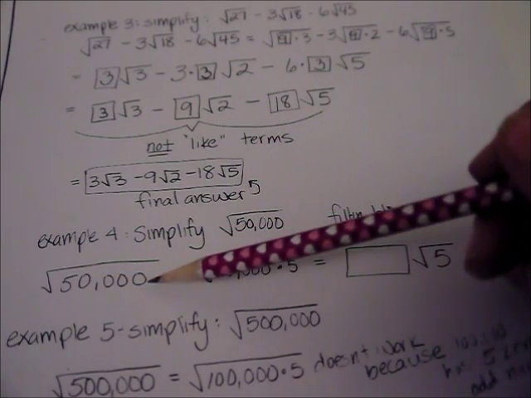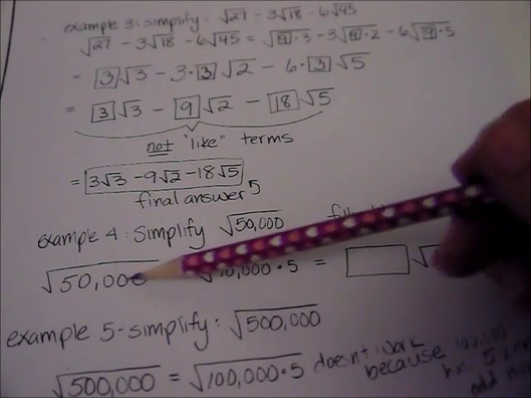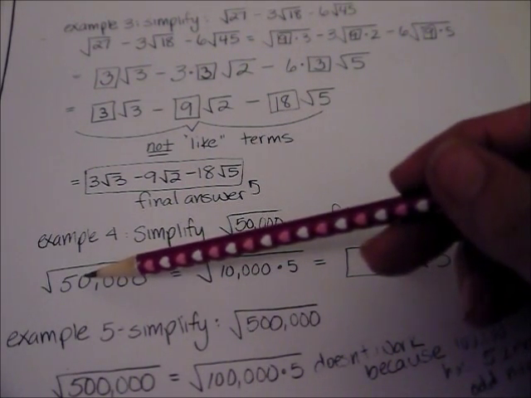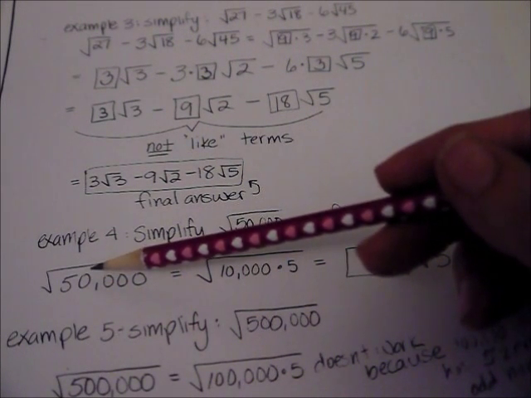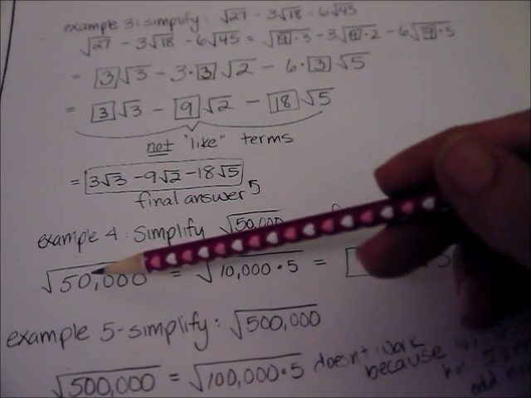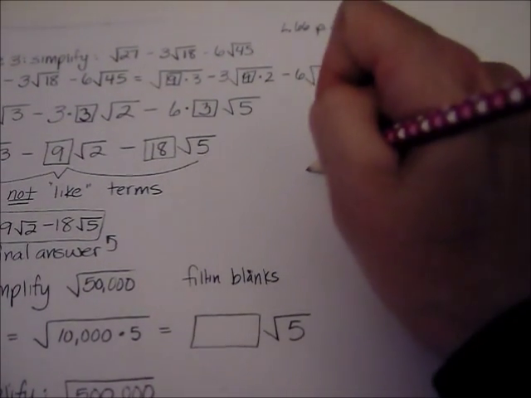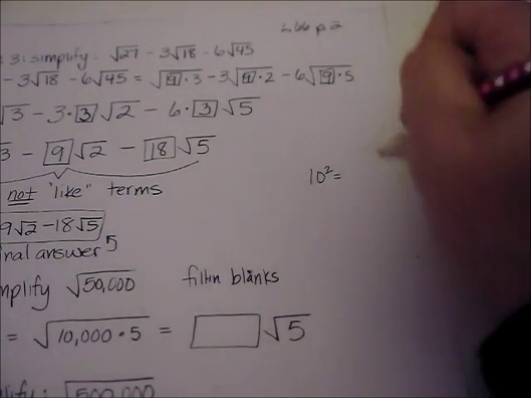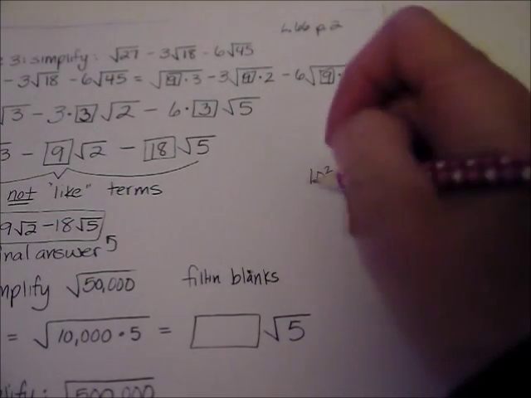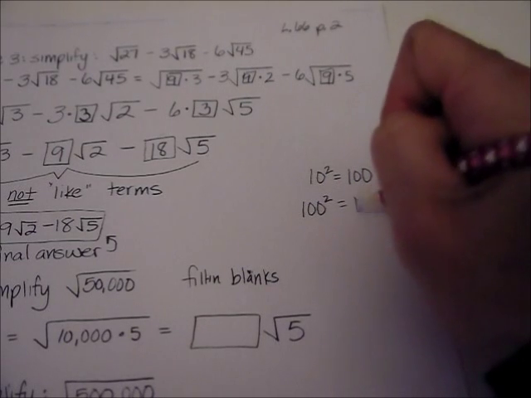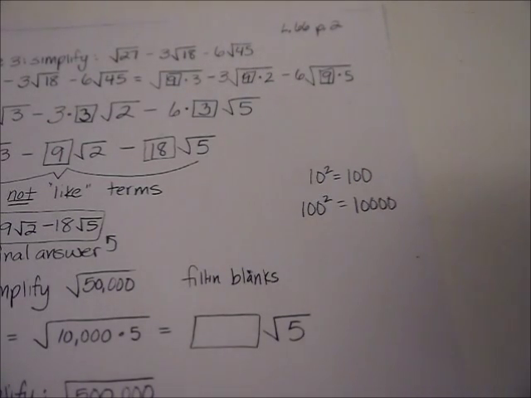All right, so we're going to take 50,000. And whenever you have thousands, especially 10,000s, you all know that 10,000 is a perfect square. 1,000 is not. Here's a little note. 10 squared is 100. 100 squared is 10,000.